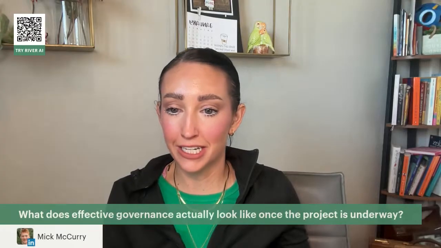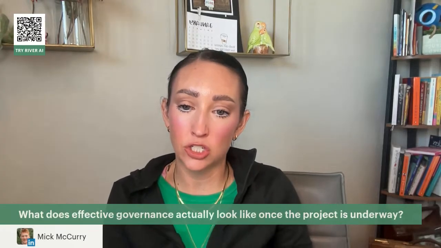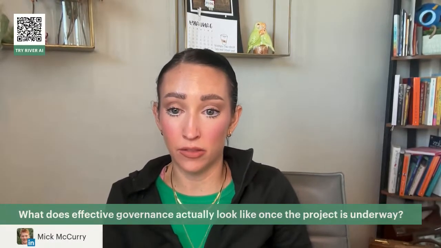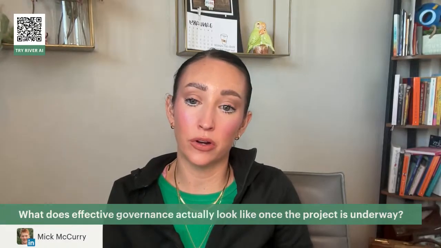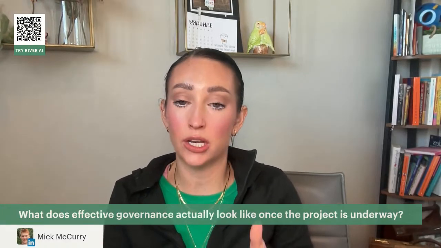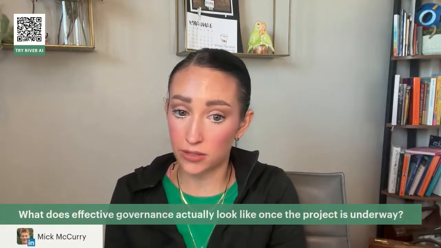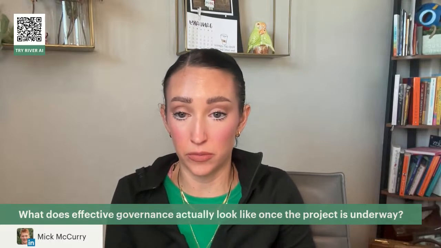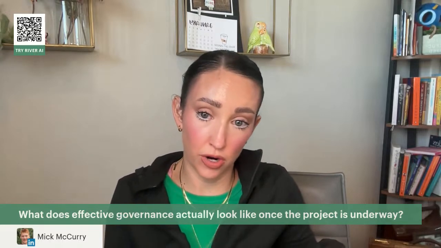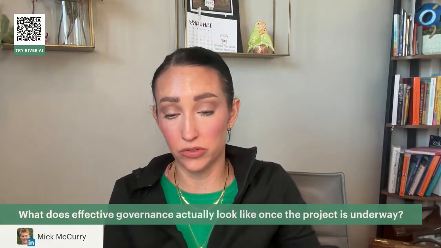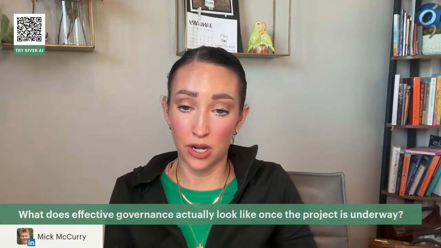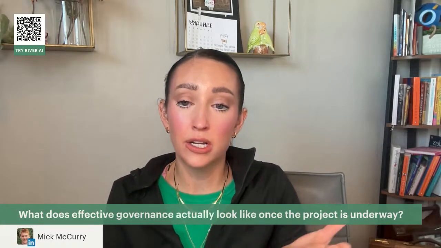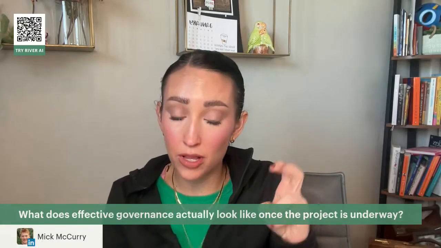Let's see, these are so good. What does effective governance actually look like once the project is underway? I mean, that's going to totally depend on the project, but I would say, we're going to need sufficient documentation, status updates, cross communication, and then actually looking at, I would say, the invoices from your implementation network. What are you billing for? And those should be attached to deliverables. Ideally, within those contracts, you should attach your business outcomes that you're looking for to when the go live is.